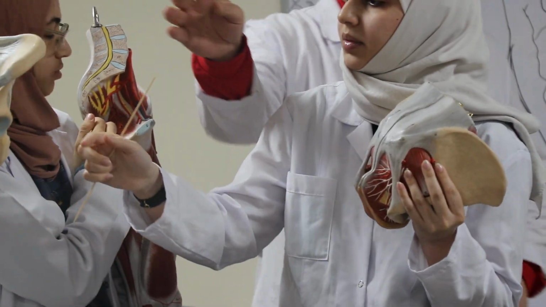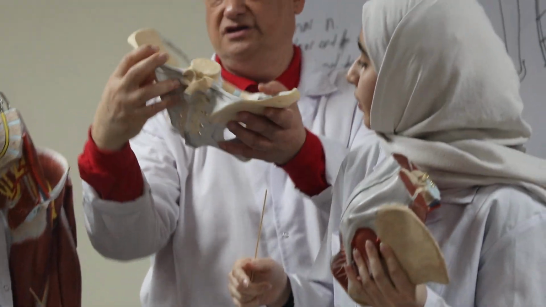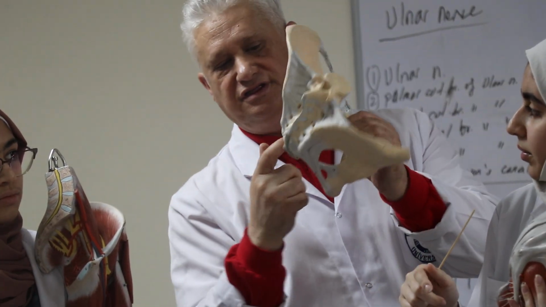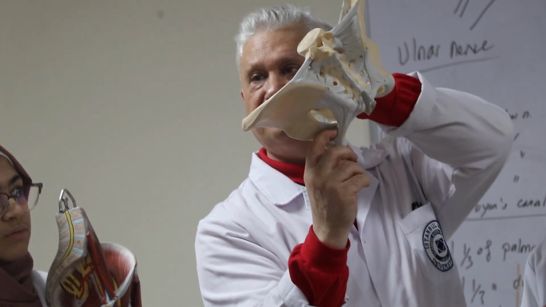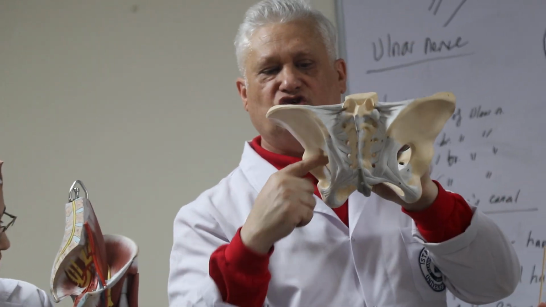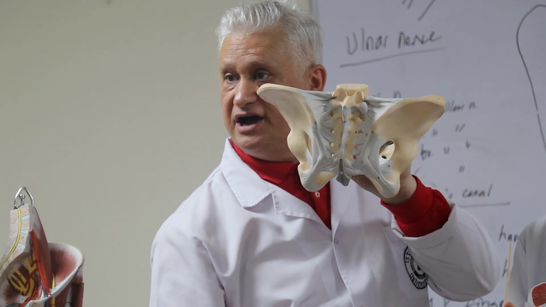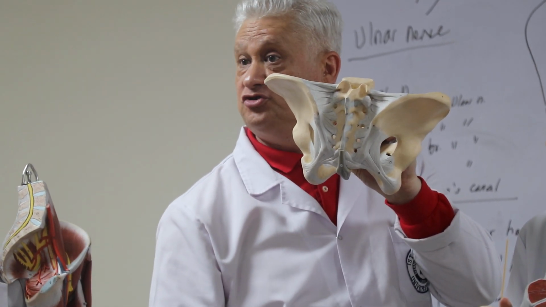As you can see, this is the greater sciatic foramen, and this here is the lesser sciatic foramen. So it comes out from here and then goes to the posterior thigh, like the sciatic nerve or posterior femoral cutaneous nerve.